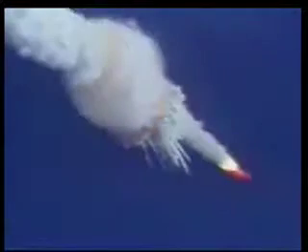Velocity 2,257 feet per second. Altitude 4.3 nautical miles. Downrange distance 3 nautical miles. Engines throttling up. Three engines now at 104%. Challenger, go at throttle up. 15 seconds. Velocity 2,900 feet per second. Altitude 9 nautical miles. Downrange distance 7 nautical miles. Flight, GC, we've had negative contact, lost downlink.